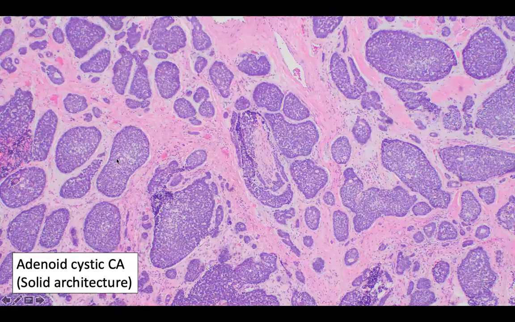This is solid variant. So you could imagine that this may have been a duct at one point. These may have been cribriforming structures, but now it's just solid sheets of tumor cells. So this is solid variant, and any amount of this is associated with a worse prognosis. Here's a nerve that's being demolished. All right, so let's get to the next one.